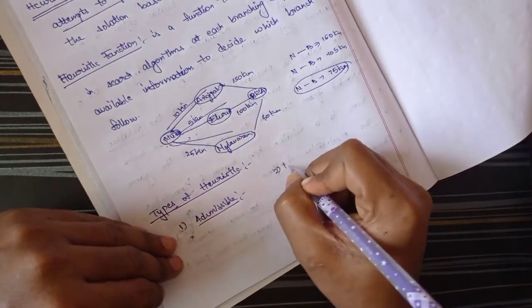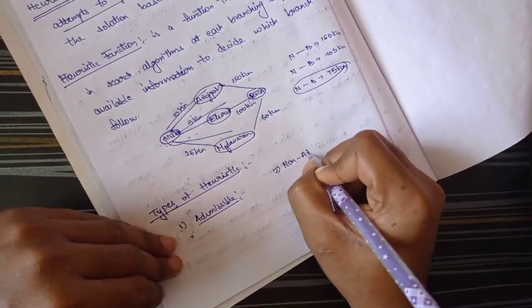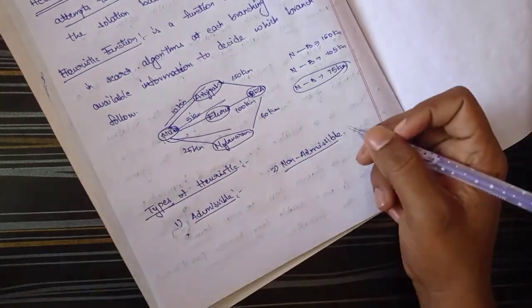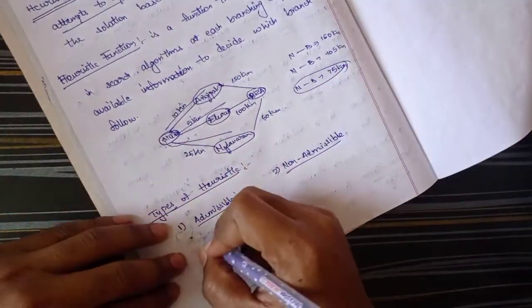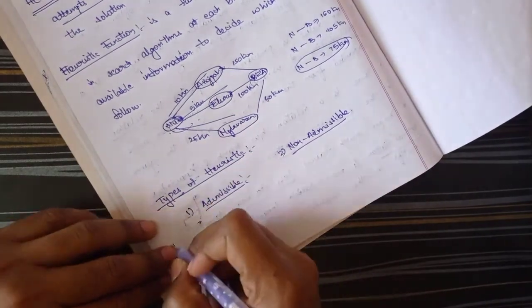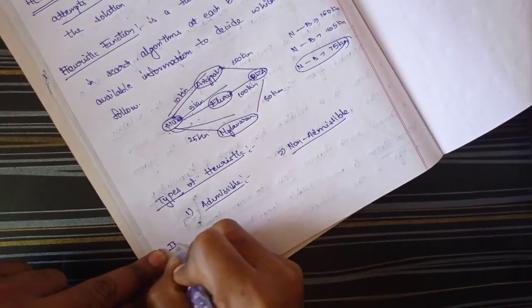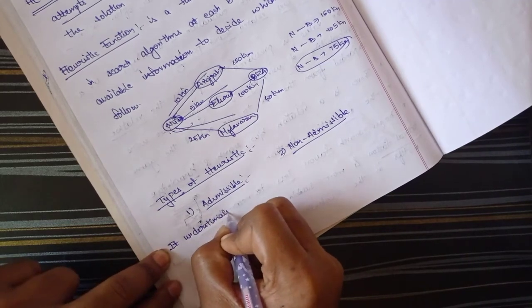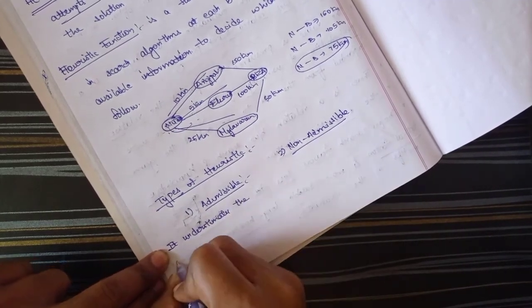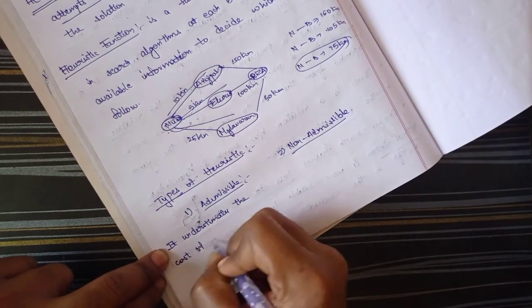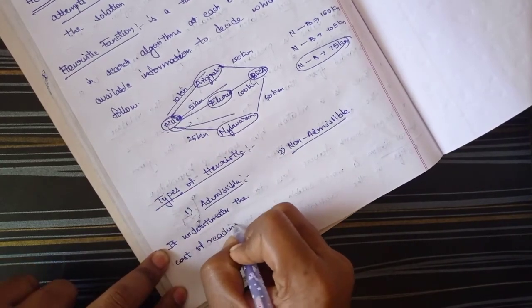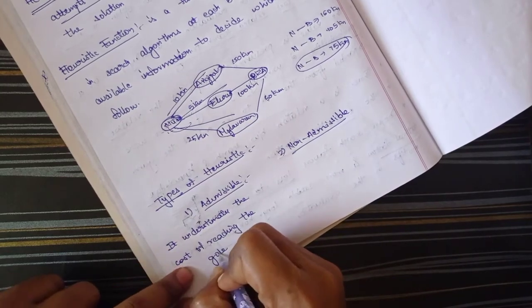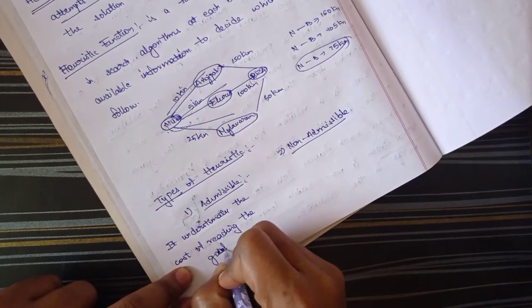So let me write that too. Admissible, non-admissible. So what is admissible? In admissible, I have told that it underestimates the cost of reaching the goal.